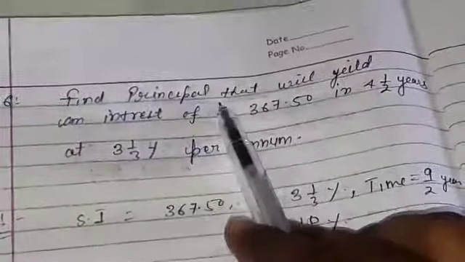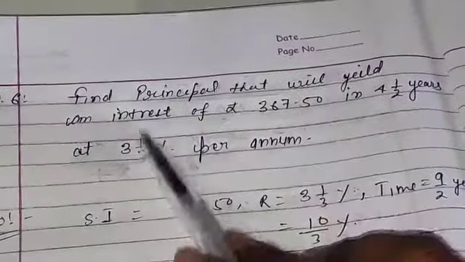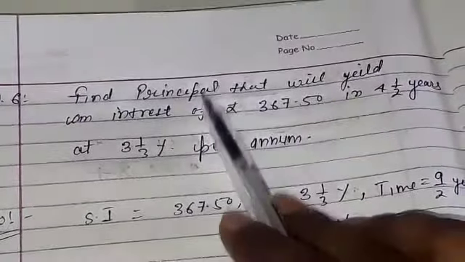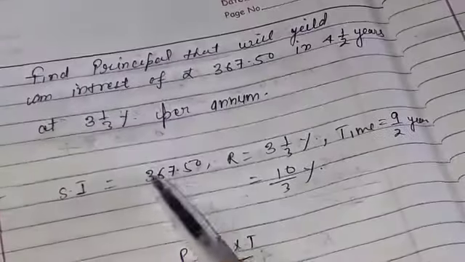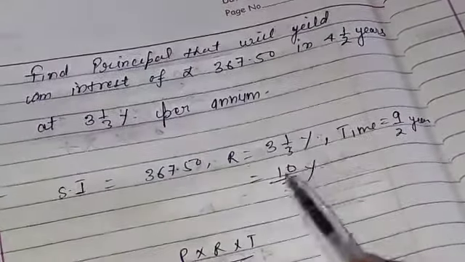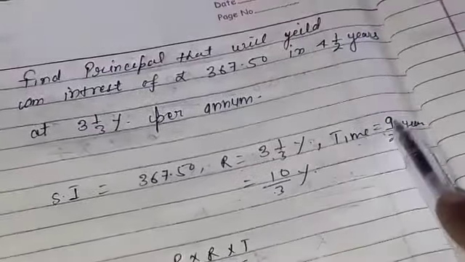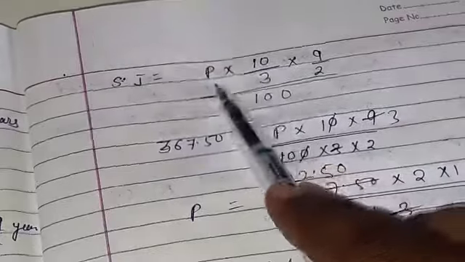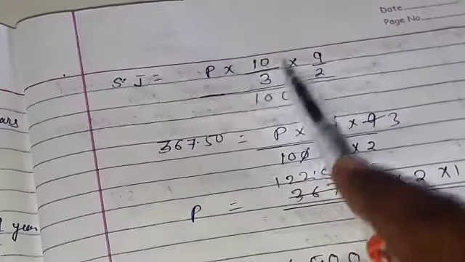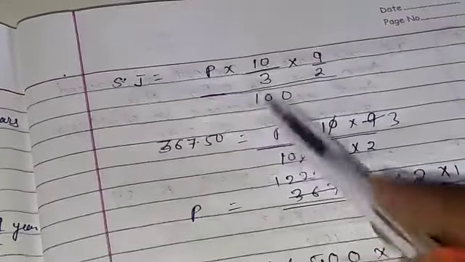Next is find the principal that will yield an interest of this much. Class, find principal. This is your interest. They give you time, they give you rate of interest. SI is 367.50, rate of interest 10 upon 3, time 4 complete 1 upon 2 years means 9 upon 2 years. So SI is equal to P into R, 10 upon 3, into T, 9 upon 2, upon 100.